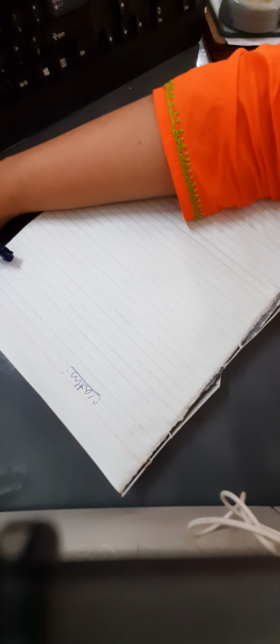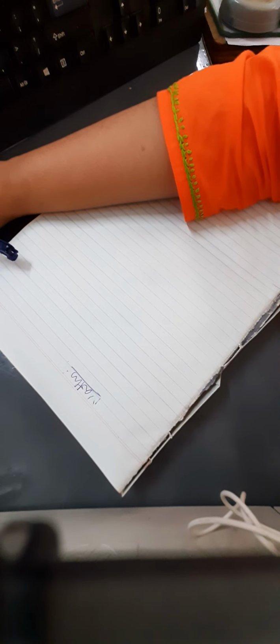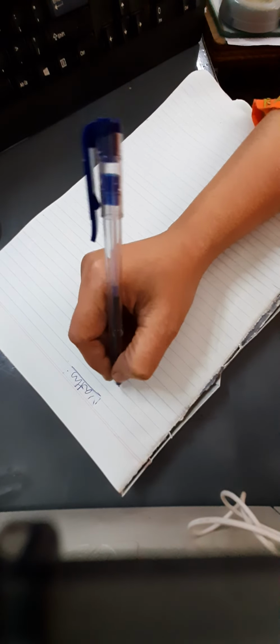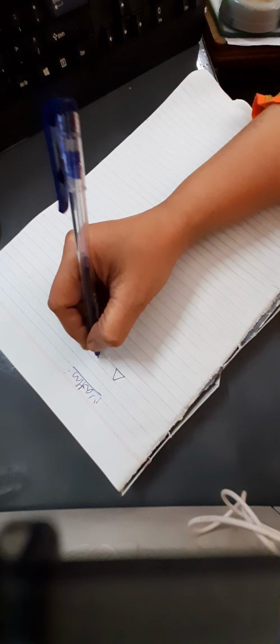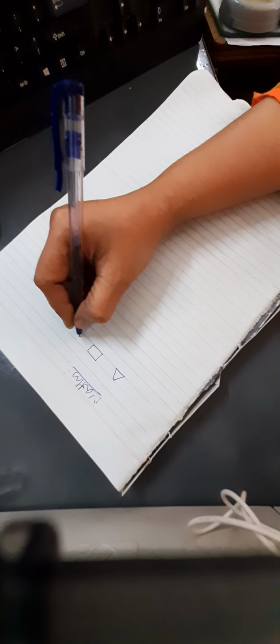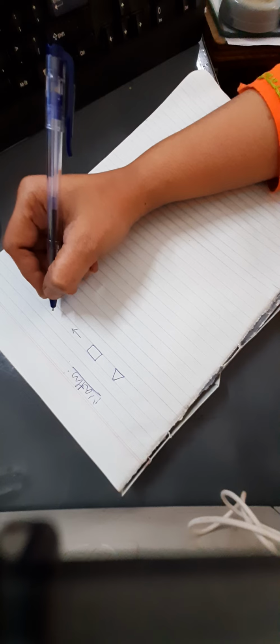Then there is a question which says, try to use a square and a triangle to draw a fish. So here you are supposed to combine two shapes, a triangle and a square, and join the two shapes to make a fish.